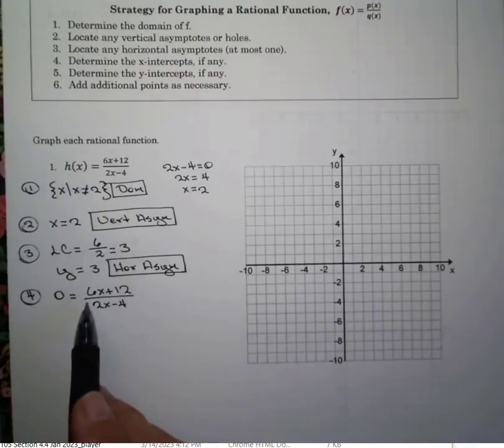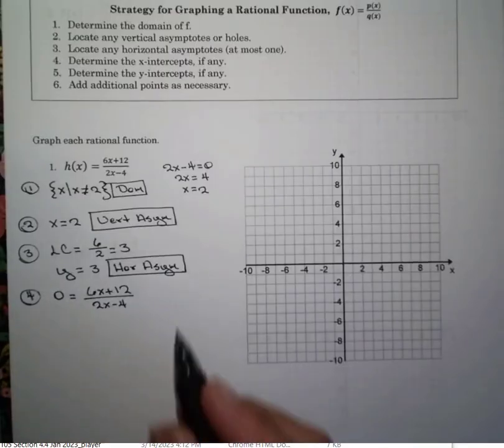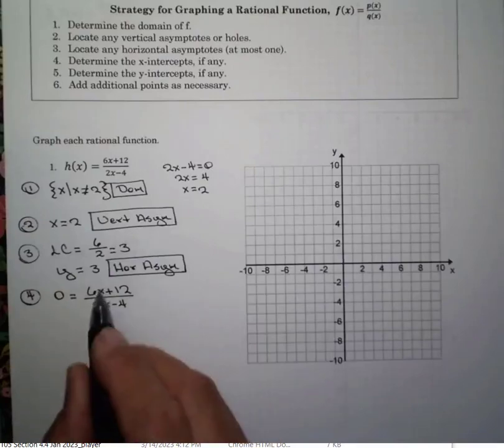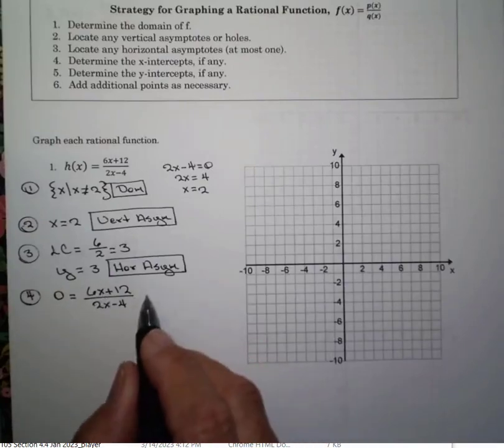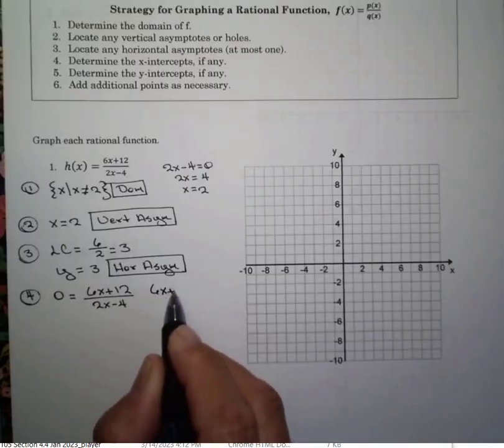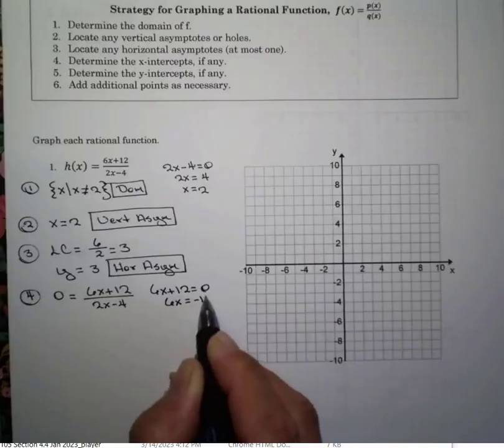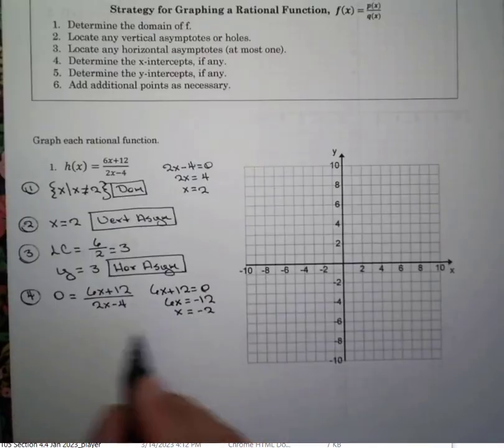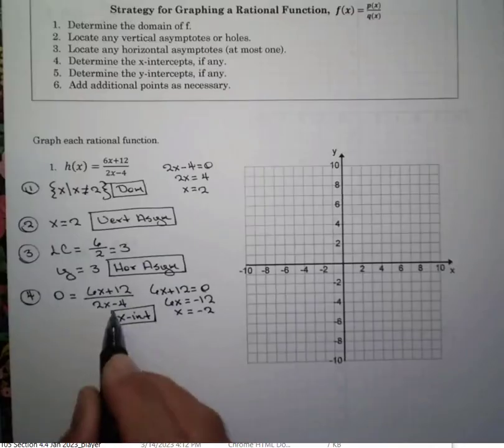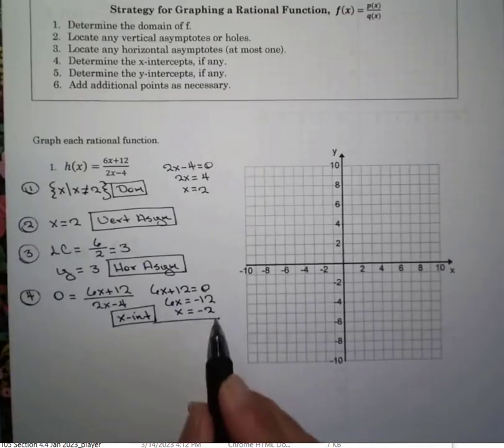So when you're trying to find these x-intercepts, where y is equal to 0, all you have to do is set this numerator equal to 0. You don't really have to worry too much about the denominator, because if the numerator is 0, then this entire thing would be 0. So I'm going to say 6x plus 12 equals 0. 6x is equal to a negative 12, and x is equal to a negative 2. And that is going to be my x-intercept. I have 1. It's where x is equal to -2.